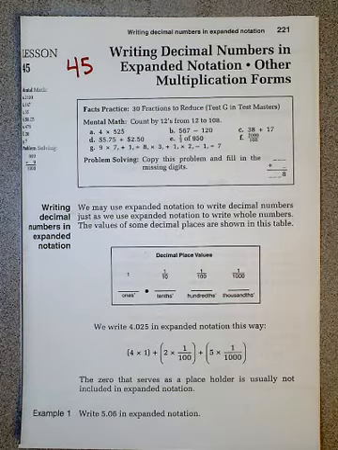Right, let's jump right into lesson 45, boys and girls. Today we will be writing decimal numbers in expanded notation, and we're also just going to take a quick peek at other ways to write multiplication equations so that you're familiar with all of the different ways mathematicians like to use. First, we'll begin with expanded notation.